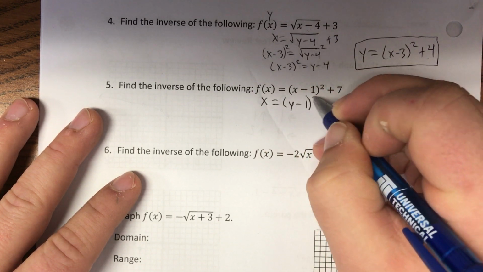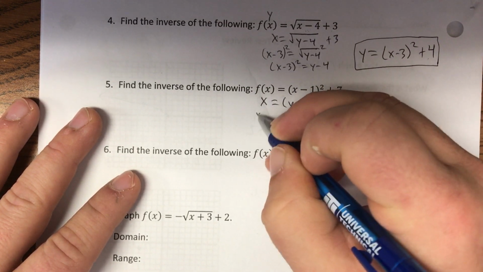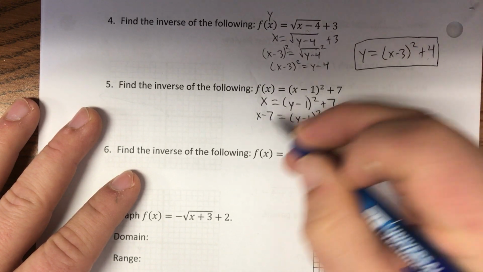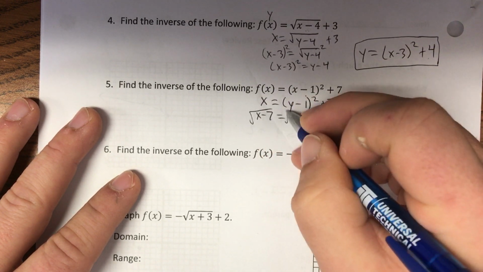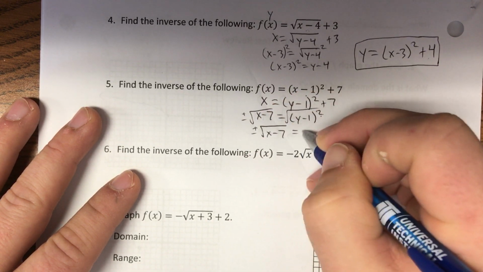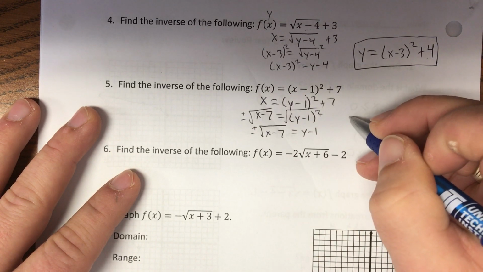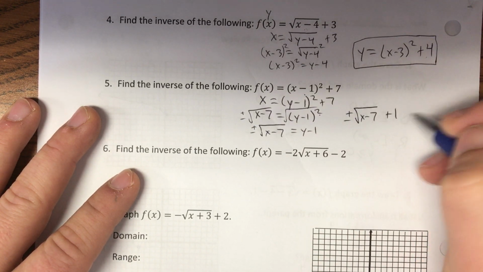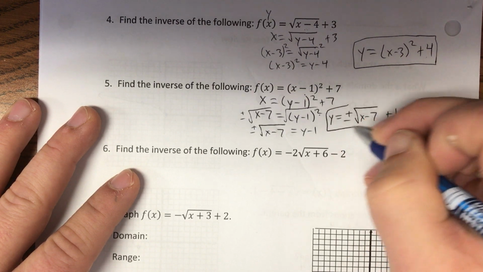Next, y minus 1 squared plus 7. We'll subtract 7 over. We'll get rid of the square by doing the square root. And when we do the square root, we'll put a plus or minus in front. And then last step, we'll add that 1 over. So plus or minus square root of x minus 7 plus 1 is equal to my y.